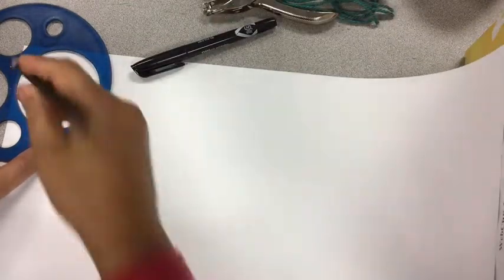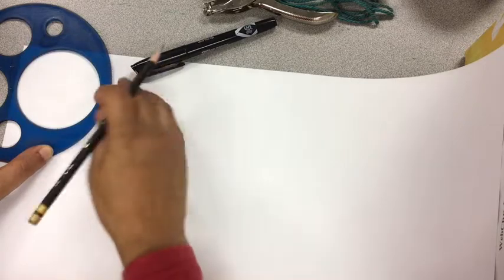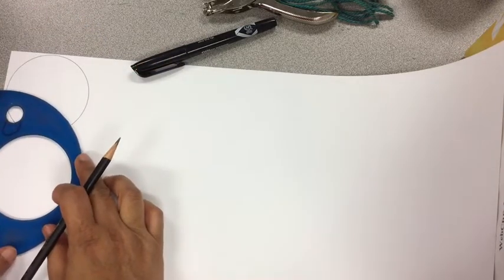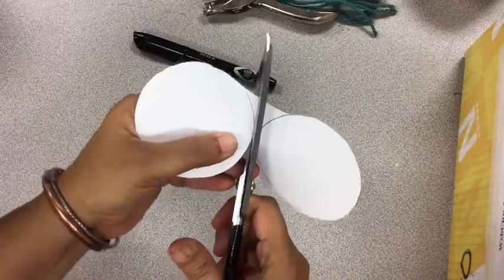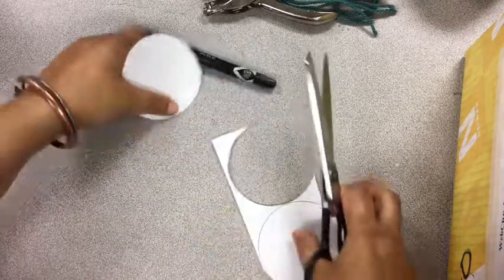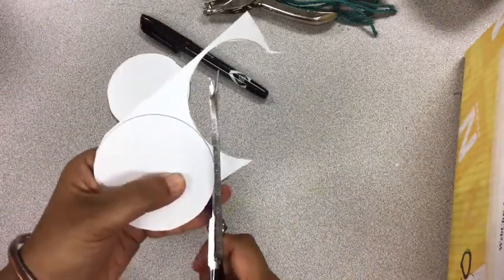First I'm going to draw two circles and I'm going to cut them out. Please make your cutouts at the edge of the paper so you will not waste the rest of the paper. If you draw it in the middle, you have to cut all the way through to the middle and the rest of the paper would be wasted. So make sure you're drawing your shapes on one edge, so you will have the rest of the paper to make more thaumatropes.